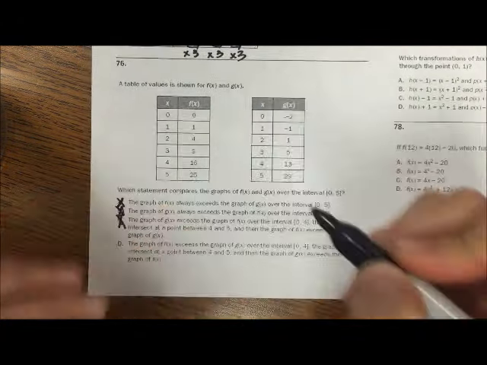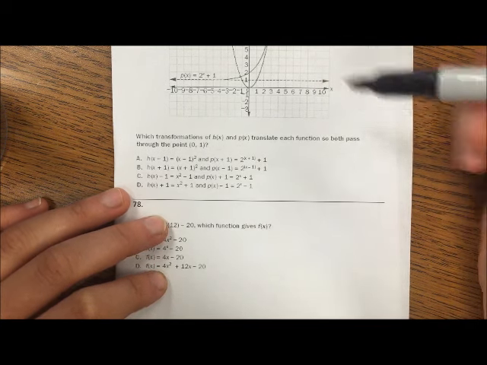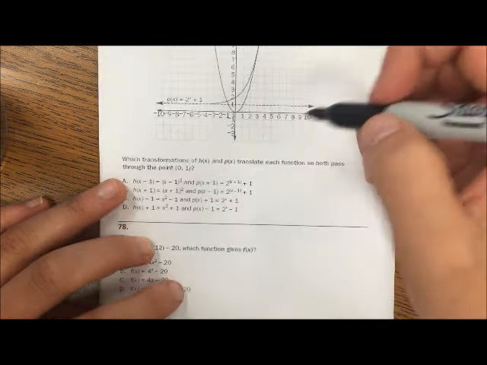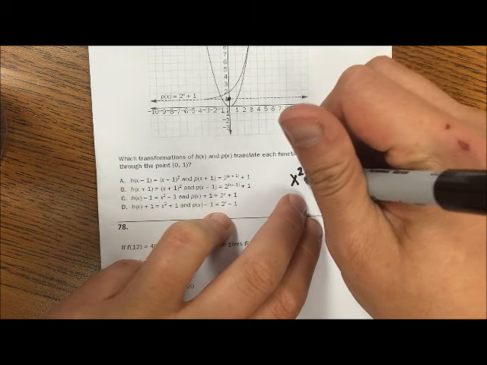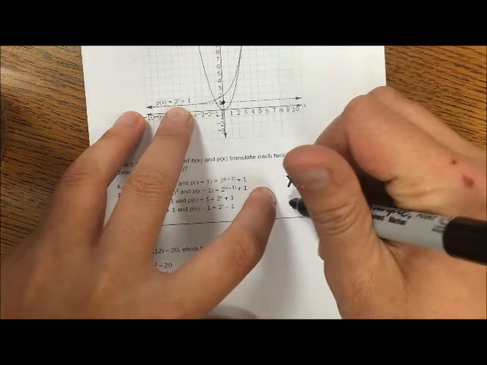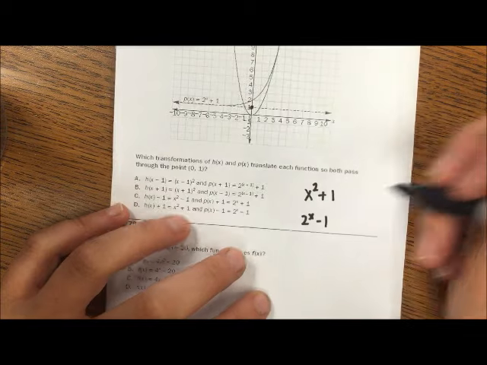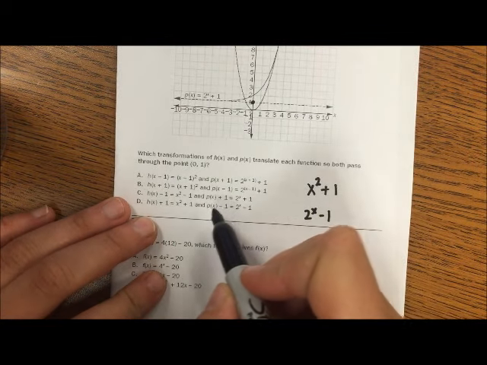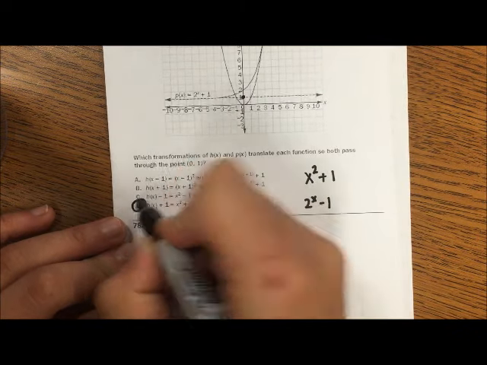77. Which transformation of f of x, h of x and p of x translates each function so both pass through the point 0, 1? So 0, 1. So we would actually need to move the quadratic up 1. To move up, it's vertical, so it's going to be outside the box or outside the house. And then we need to move the exponential down 1. So that's, let's see. Here's my moving up 1 for quadratic and my down 1 for exponential.